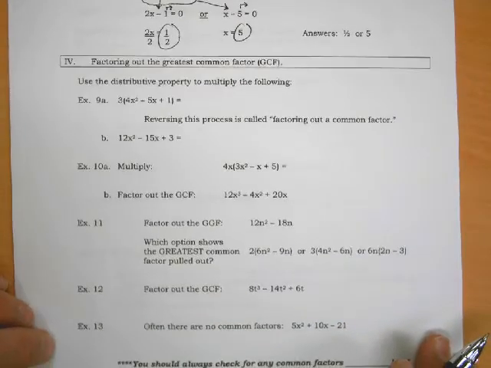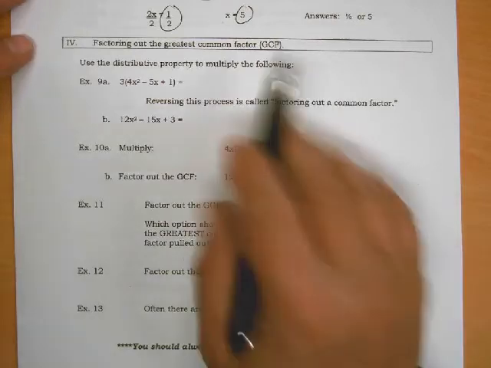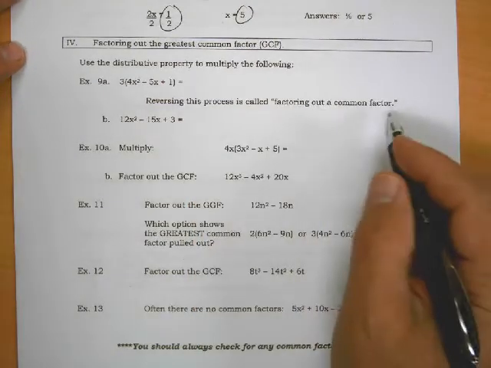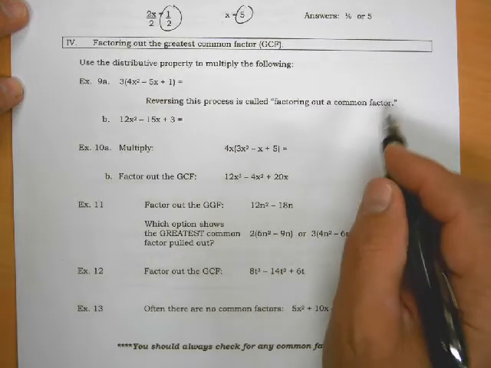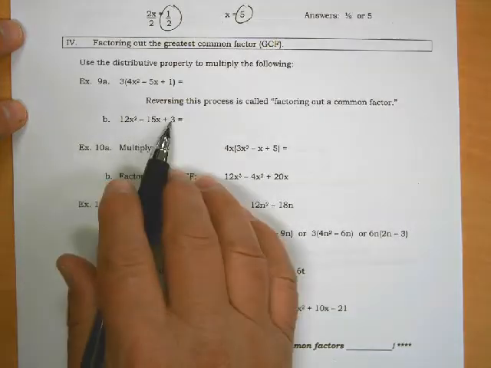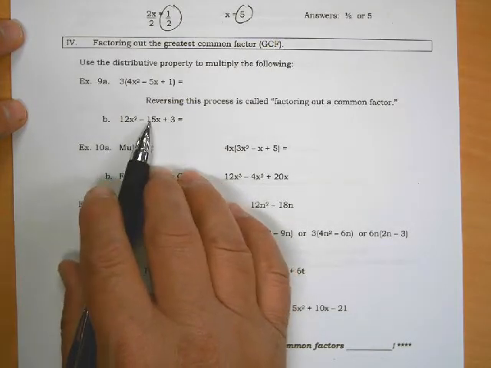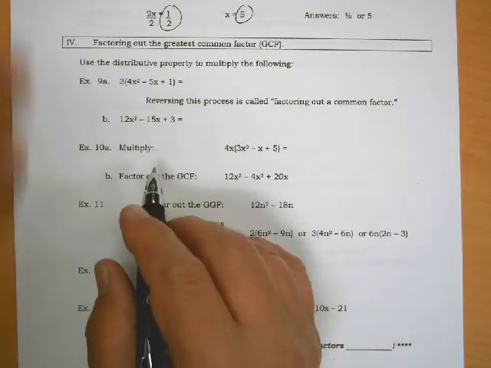So the first type of factoring I'm going to teach you here is called looking for a greatest common factor. A common factor is any factor that's shared by the parts. So let me show you an example here. This divides by 3, this divides by 3, and this divides by 3. So my common factor is 3.